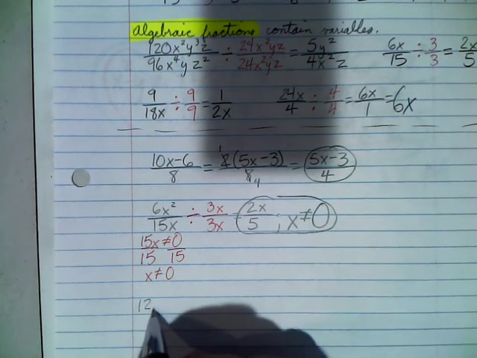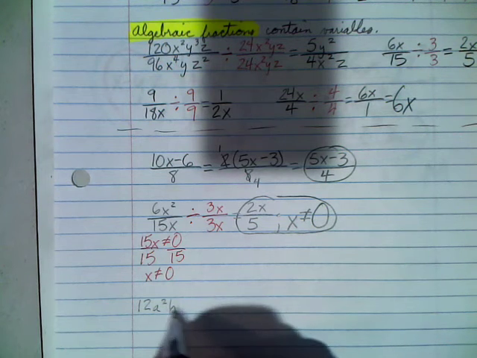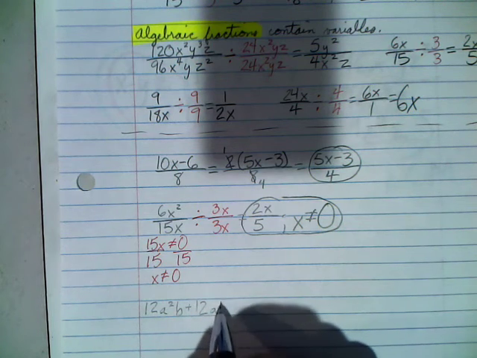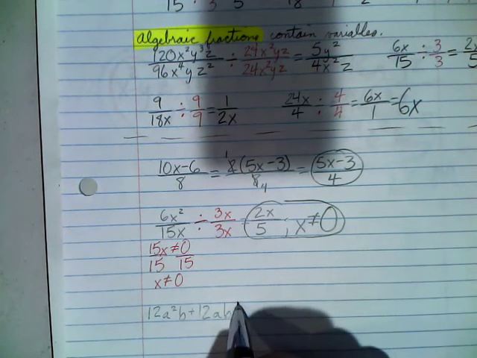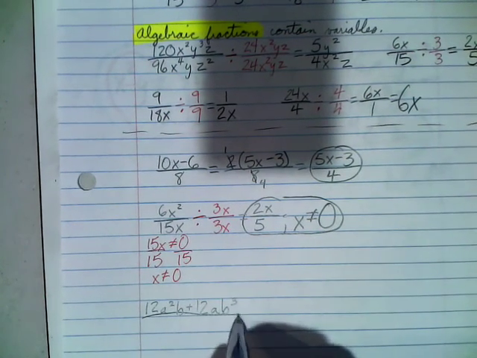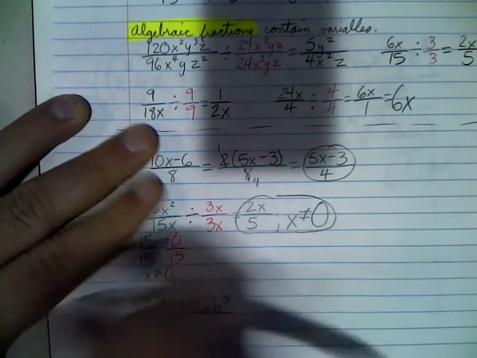So let's try 12a squared b plus 24ab cubed. Oops, my fraction bar went a little crazy there.